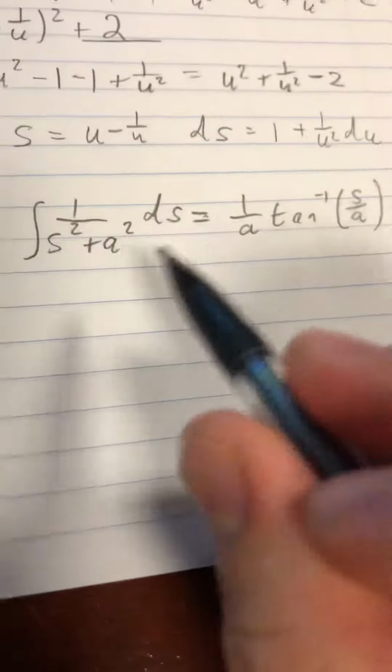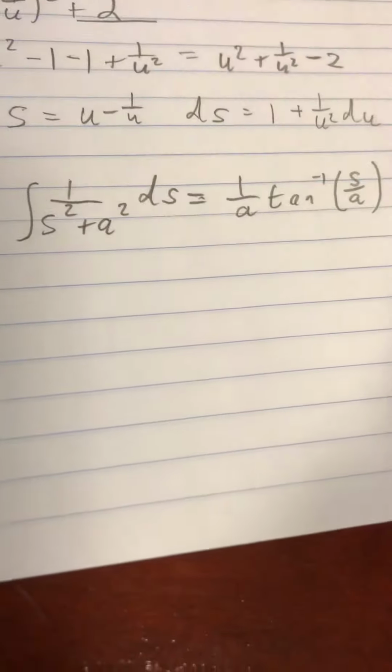Now remember with trig substitution says this type of integral you have right here. This is one of the identities of trig substitution right here. There's also a variety for if that's a minus or if the a and the s's are switched. There's several of those. We can go over those again, but this is the classic one right here.